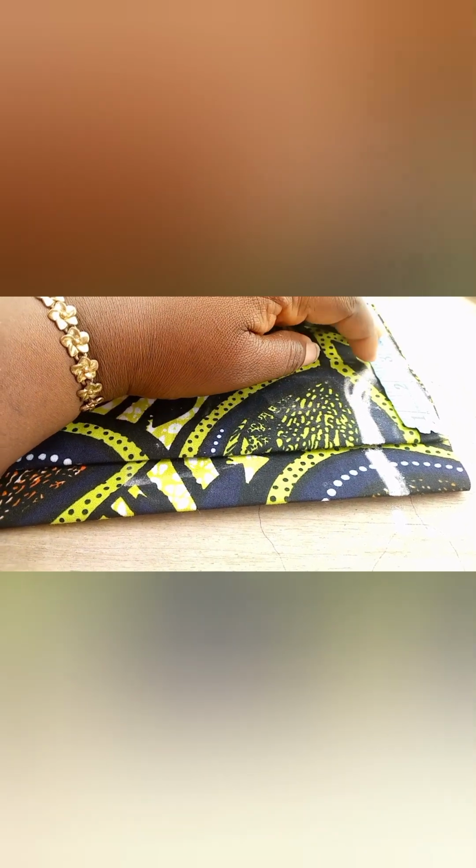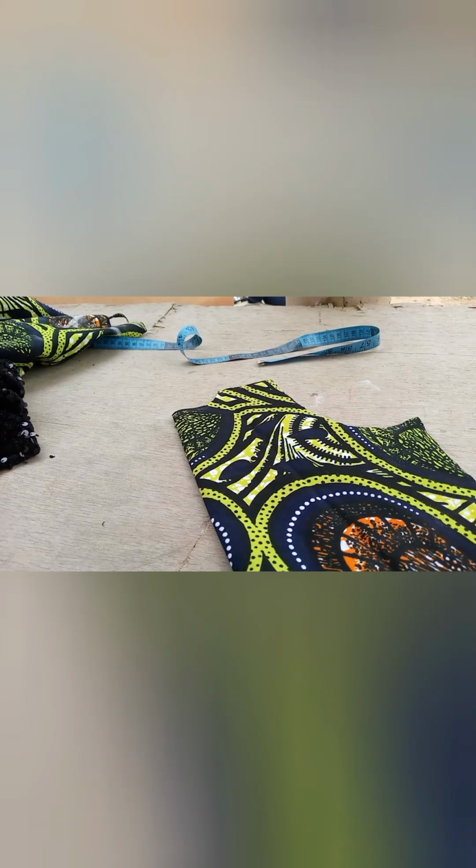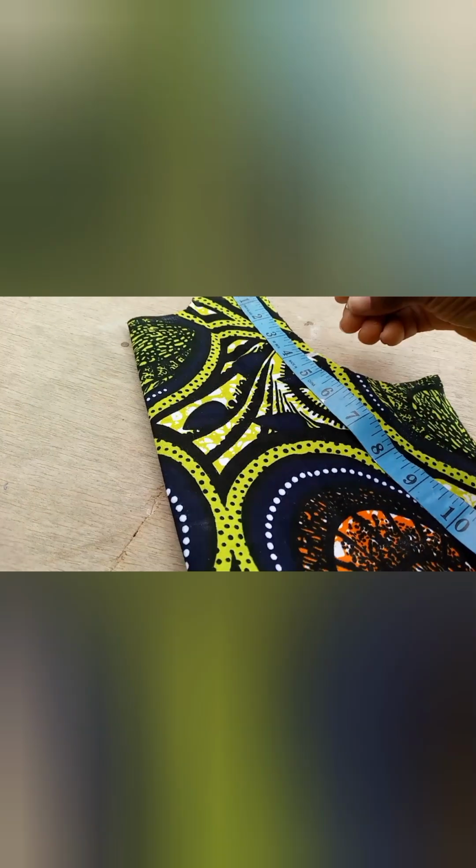And mind you, I didn't start my measurement from the back part because the back part is 2 inches longer than the front, so you have to start from the front to insert your neck measurement.